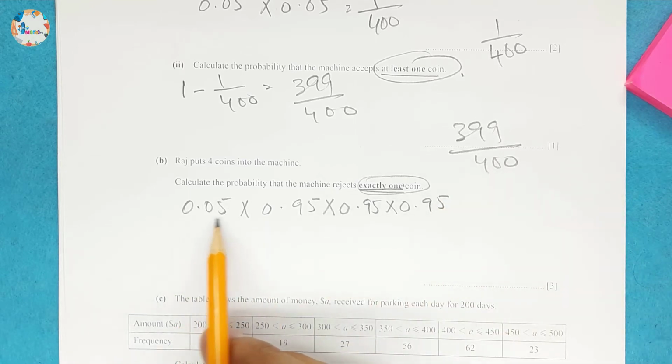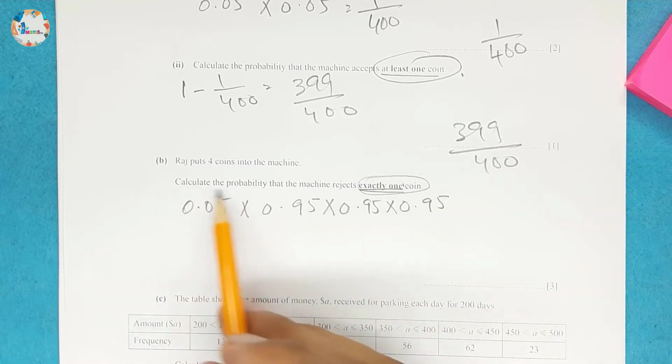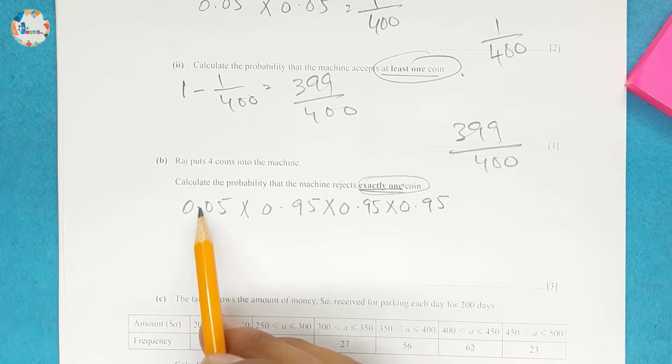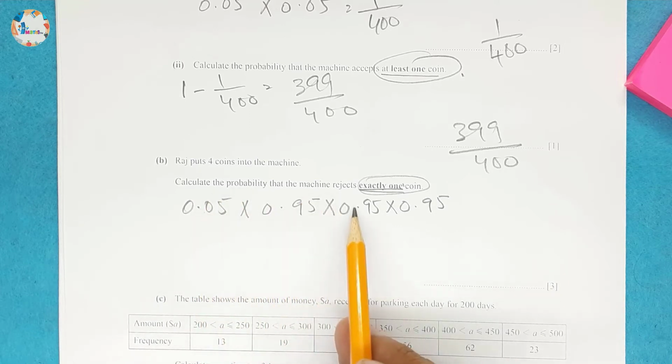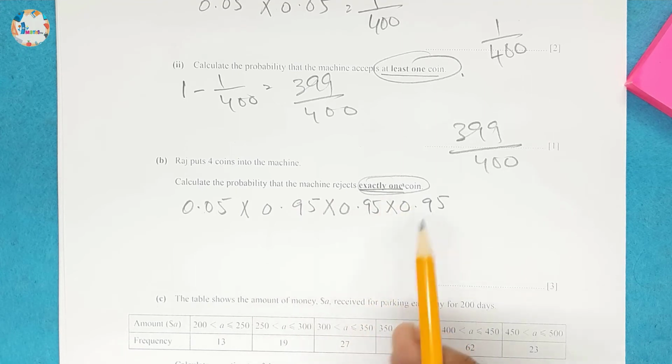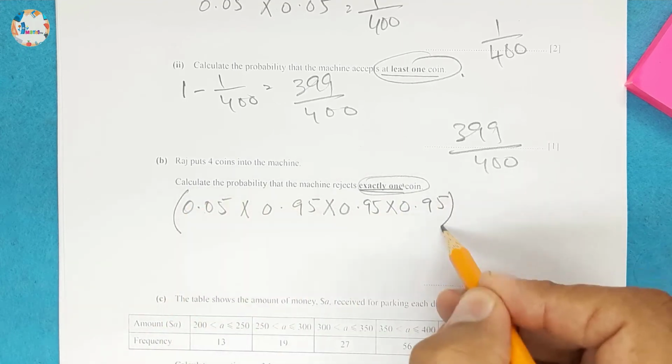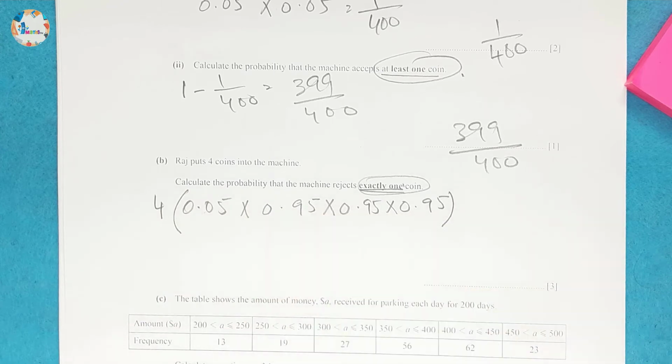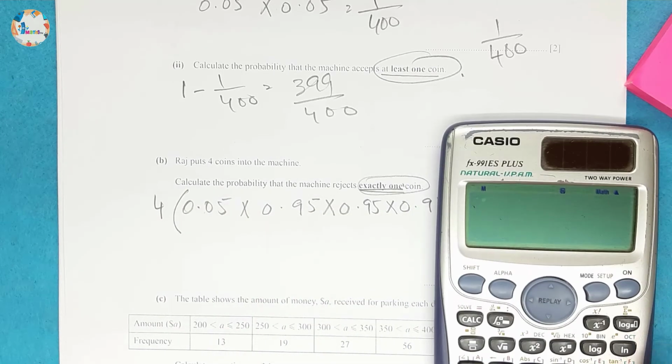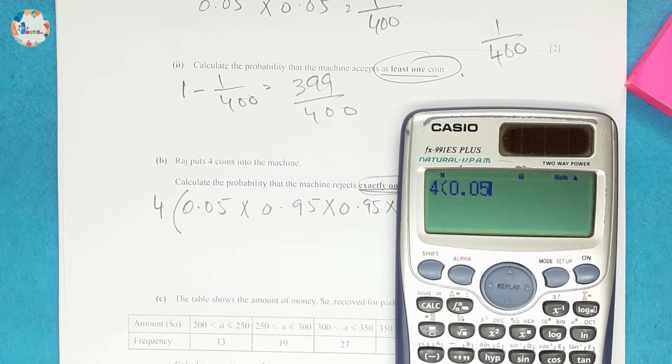Now there can be 4 options. This 0.05 can be in the first place, or the second one, or the third one, or the fourth one. So we will multiply this by 4. If we calculate this multiplication, it will be 0.05 times 0.95 times 0.95 times 0.95, and this will result in 6859.